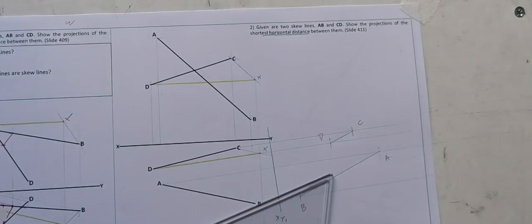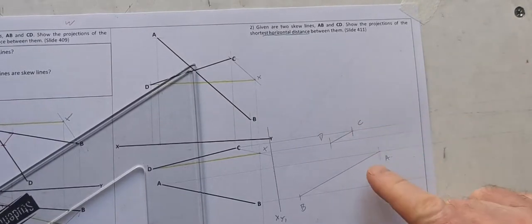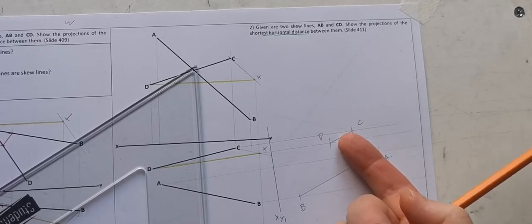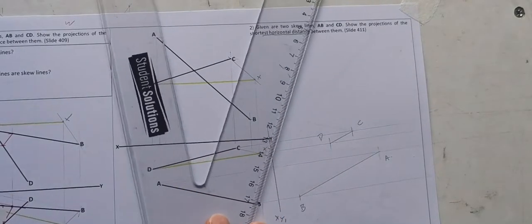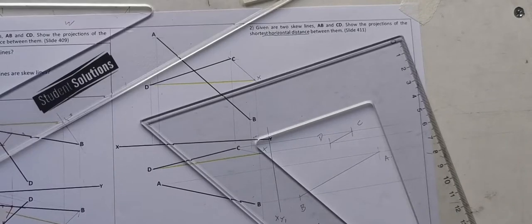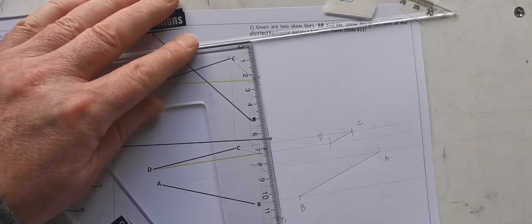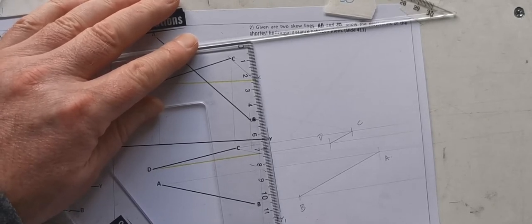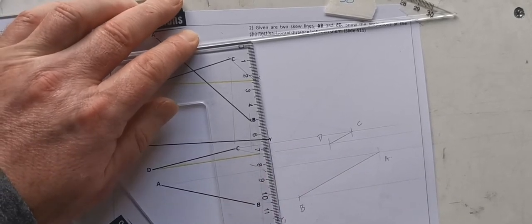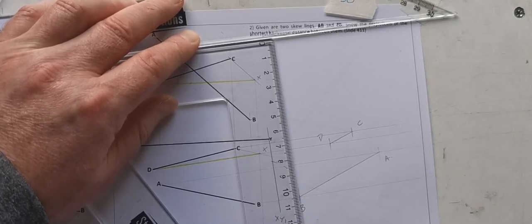Now the thing that's different about this, if we wanted the shortest distance, we'd be looking perpendicular to them. But we want the shortest horizontal distance, so we need to look along the ground, which is horizontal. So we're going to look along the ground. So this is the angle of the ground here. So I want to look at that angle. So will I project down or up there? I think I'll project down.